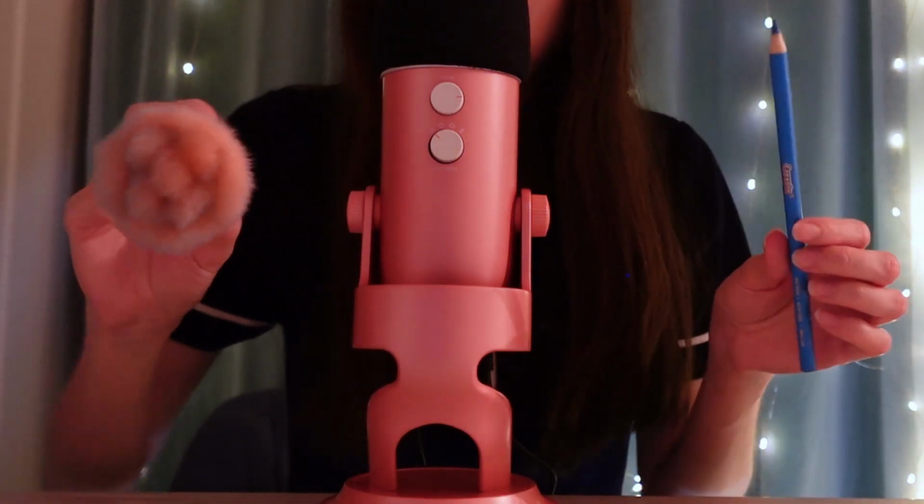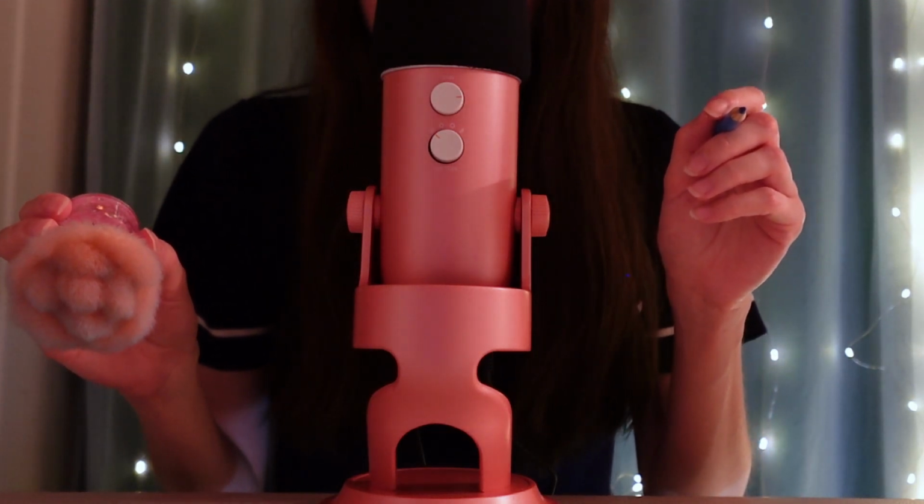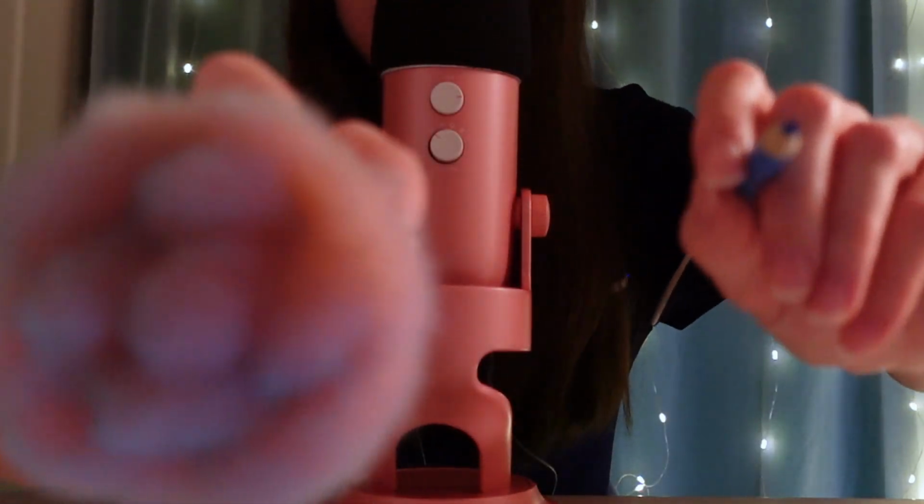Next up, I am going to be drawing on you. But I really do need you to focus on this right here, this brush, okay? I really need you to focus on this brush for me, but I'm going to draw on you. I'm drawing on you. You just need to try and focus on the brush for me, even if I'm drawing on you, okay?